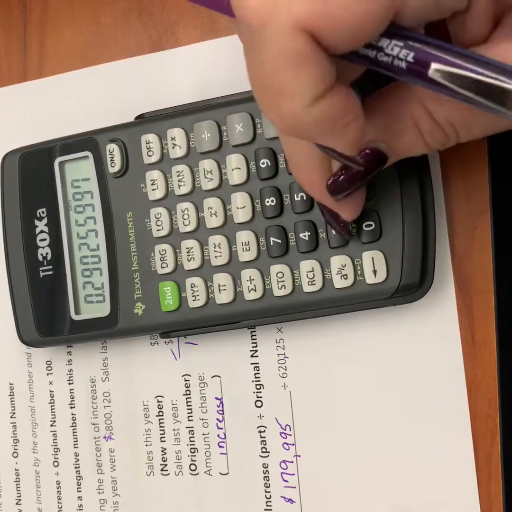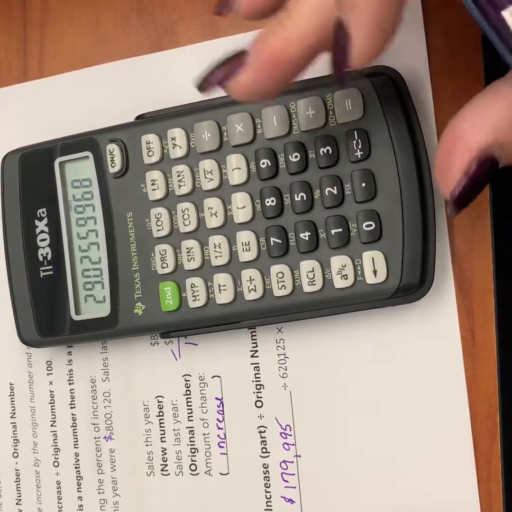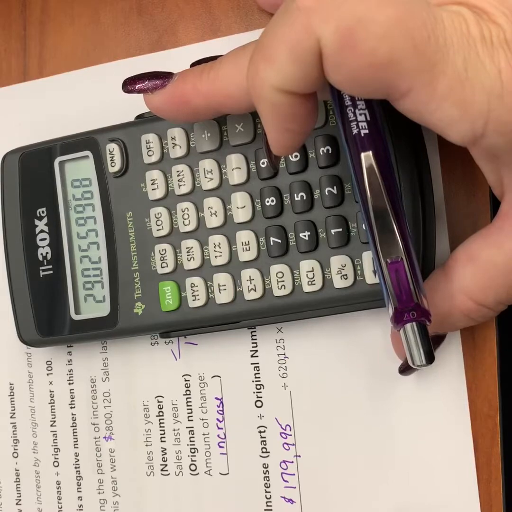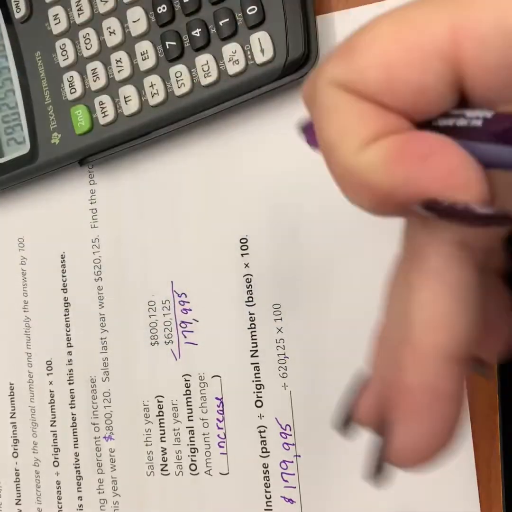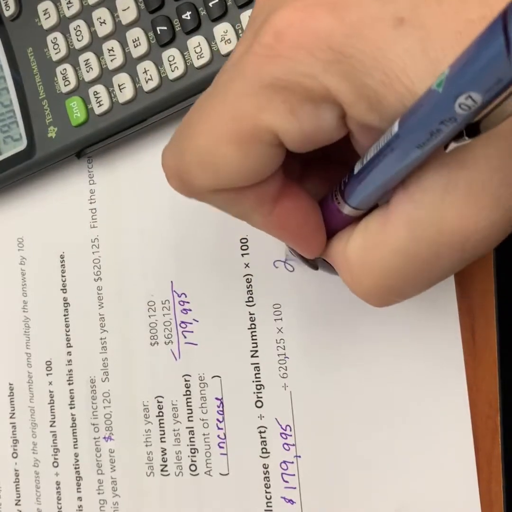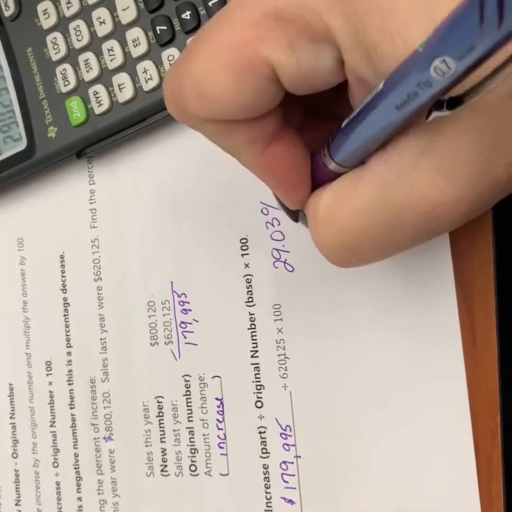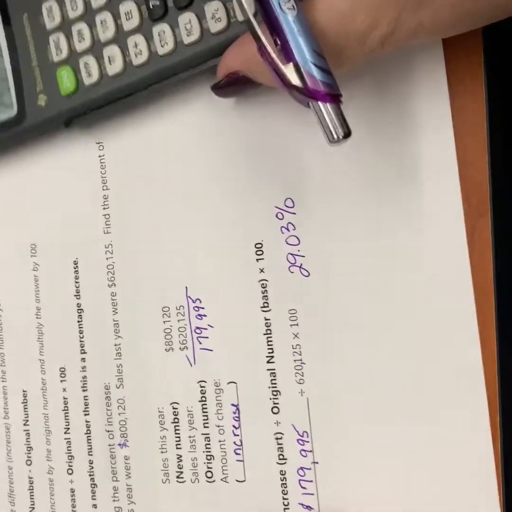My percent is 29.025, so 29.03. So 29.03% is my percentage of increase.